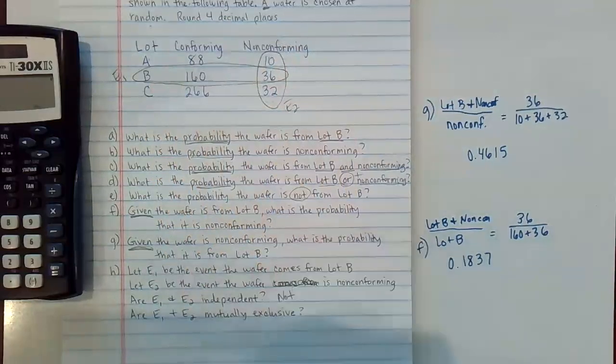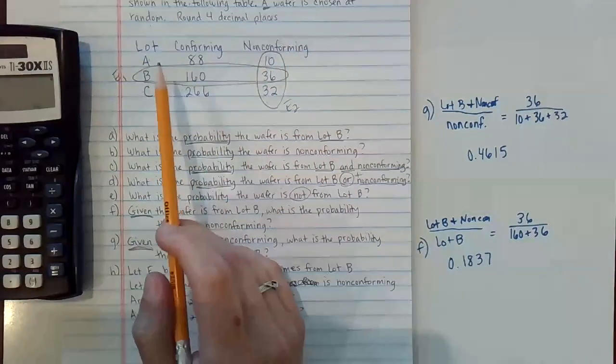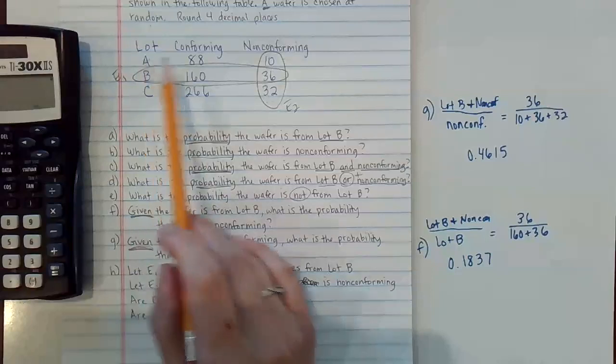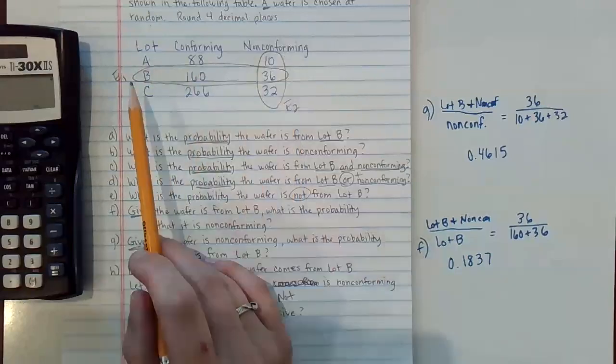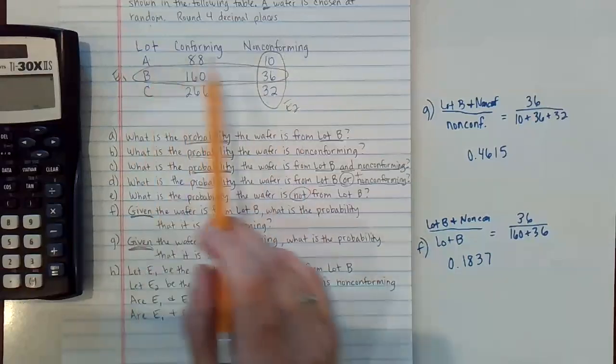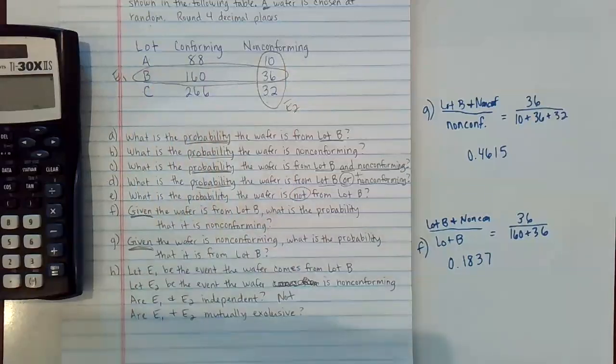An example of independence would be a wafer from lot A and a wafer from lot B. So see how the two rows don't really interact with each other? That would be independent events, okay? Let's look at our next one.